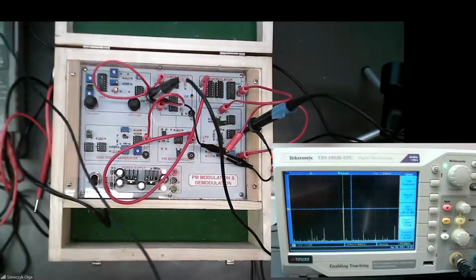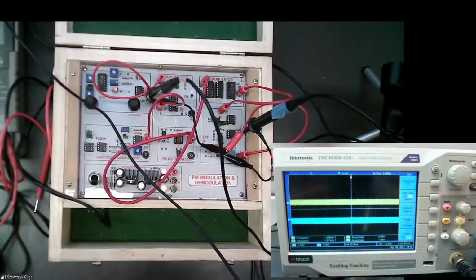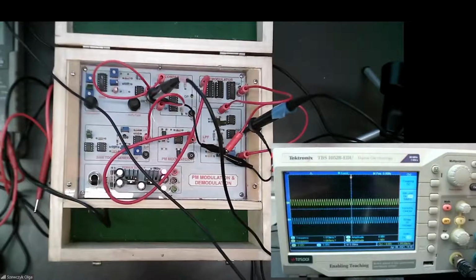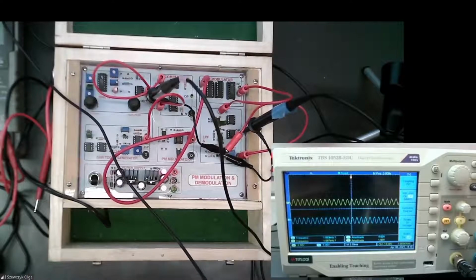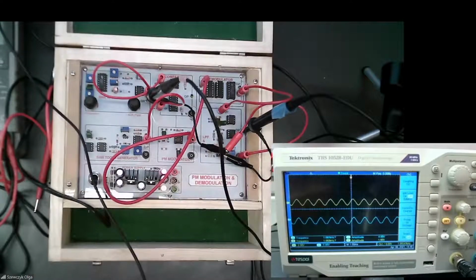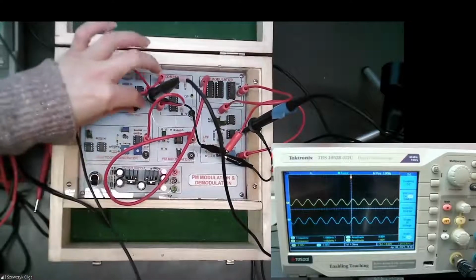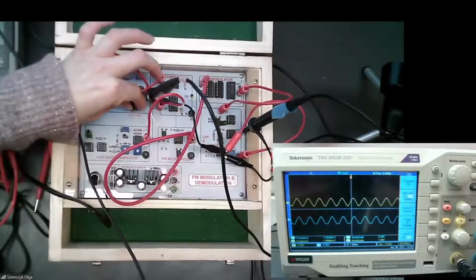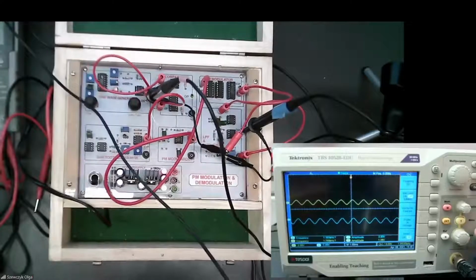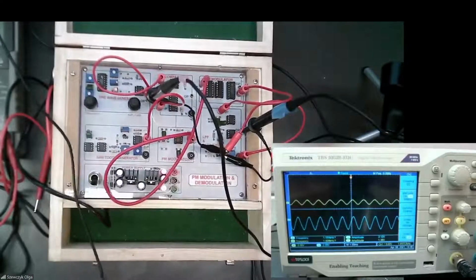Okay, and last thing, let's go back to the time domain and look at the signal of the low pass filter and amplifier. So this is the channel 2, so it's in blue. So we can see now, comparing to the input signal, which is in yellow.